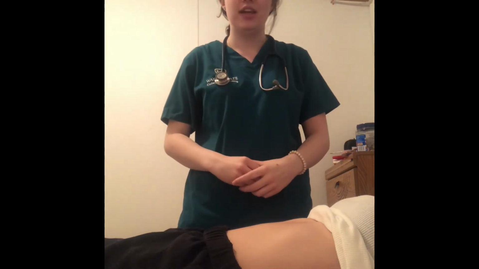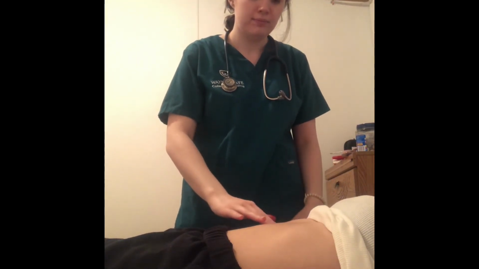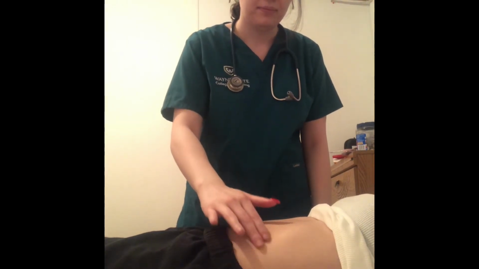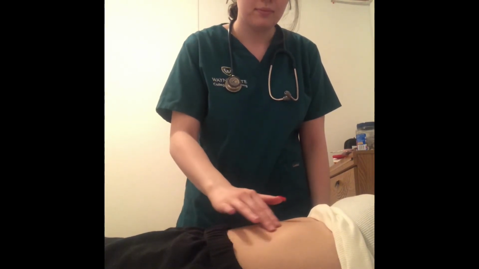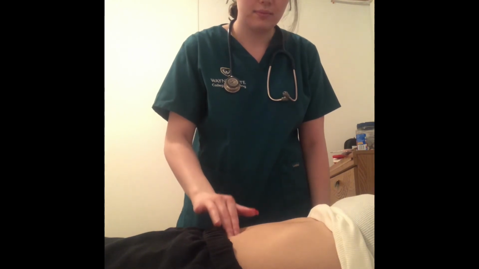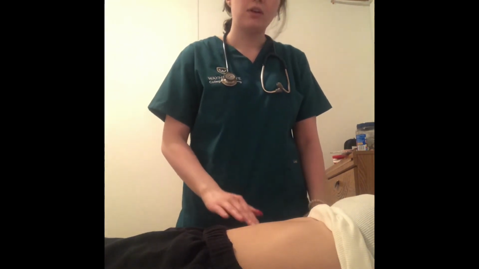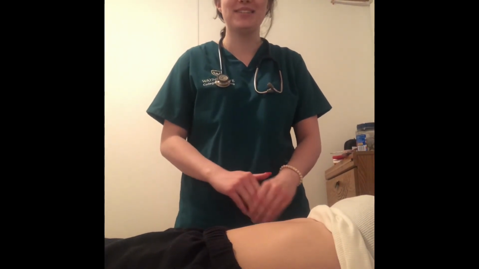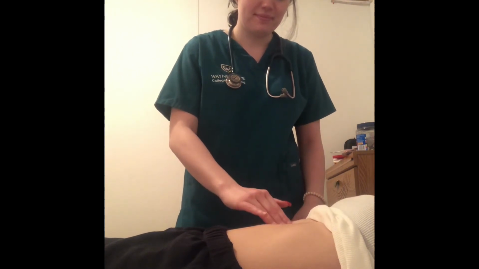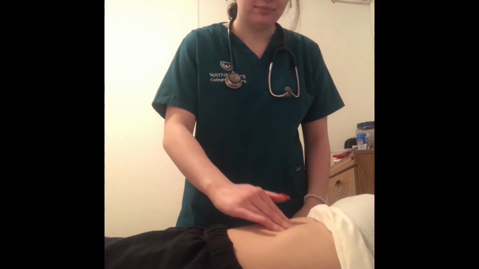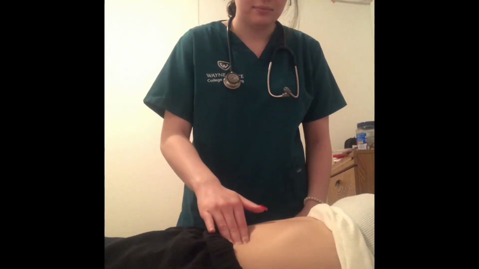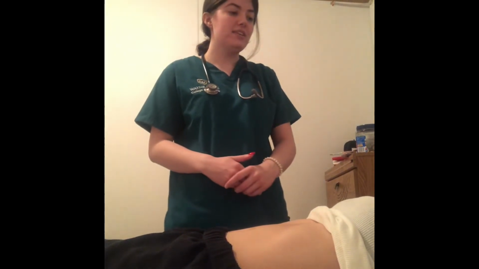We will go ahead and start palpating the patient's abdomen with light palpations to start. Just let me know if you feel any pain or tenderness, okay? Okay, after that we will go ahead and continue palpating with deep palpations. Okay, did you feel any pain or tenderness?